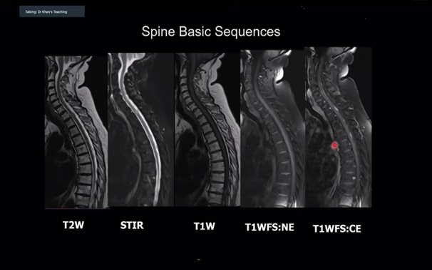Now, you have to develop your eyes for how a sequence looks, and you can see on a T2 weighted sequence how the marrow is. Look at the marrow of the spine, and you can see that this is high signal on T1.